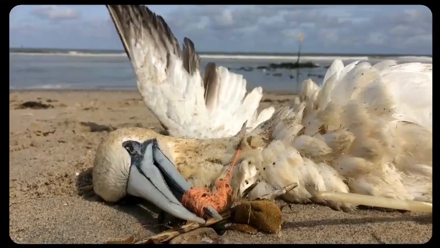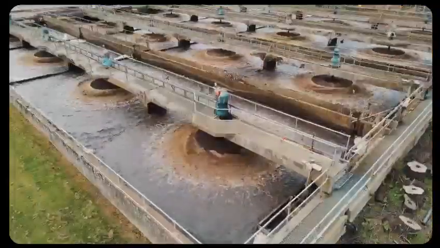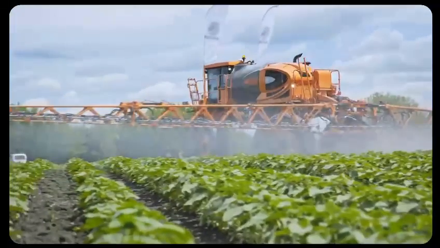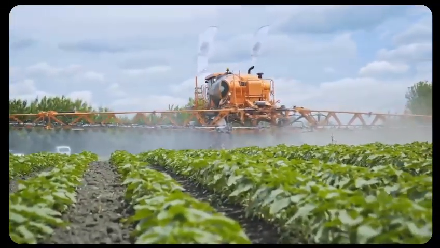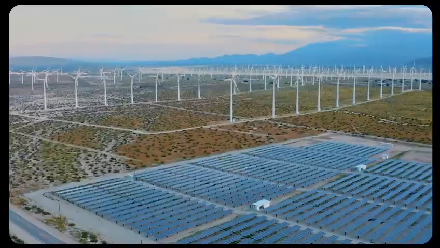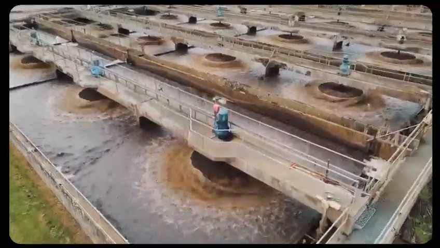What can we do to reduce water pollution? Make sure sewage and wastewater is properly treated. Reduce the use of chemical fertilizers and pesticides on farms. Reduce our reliance on fossil fuels. Direct stormwater to treatment facilities.